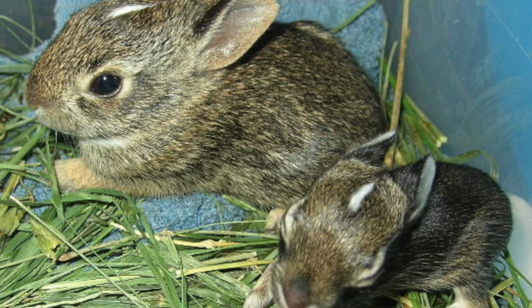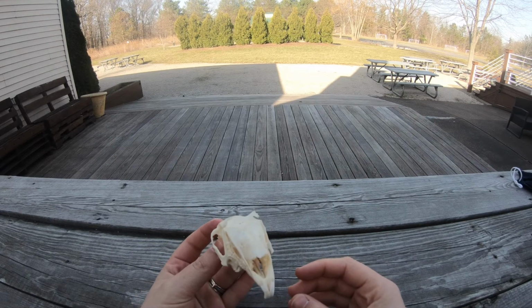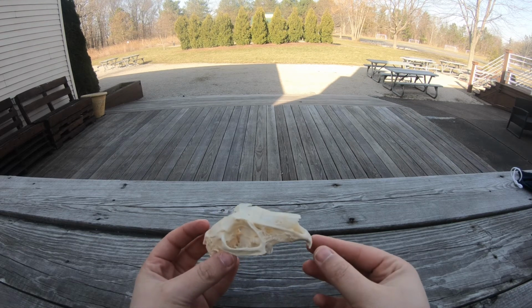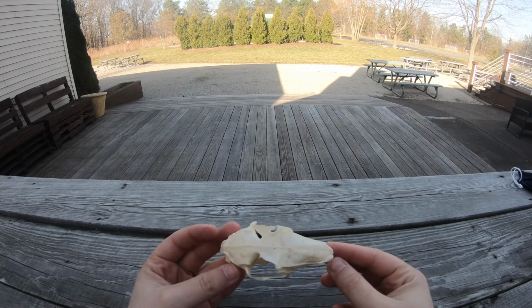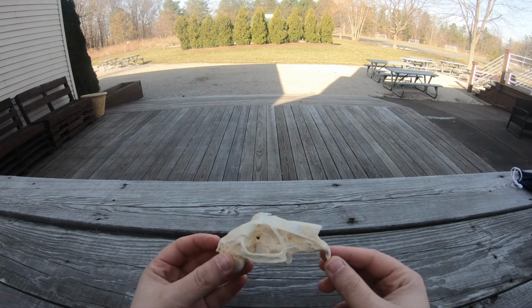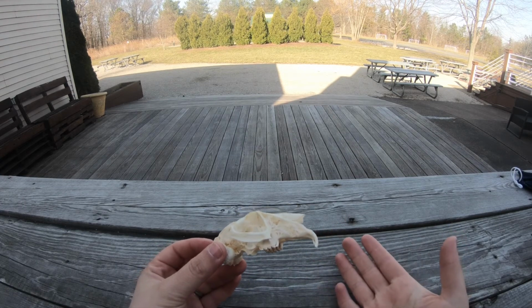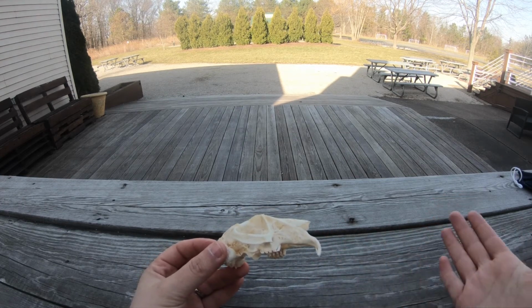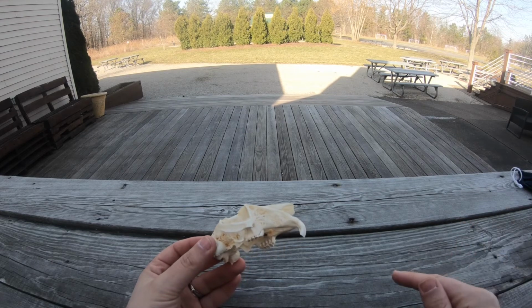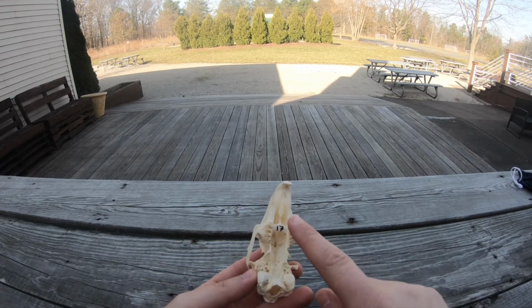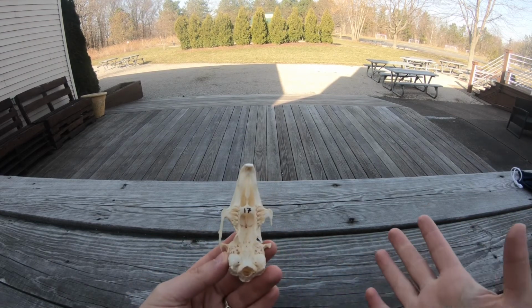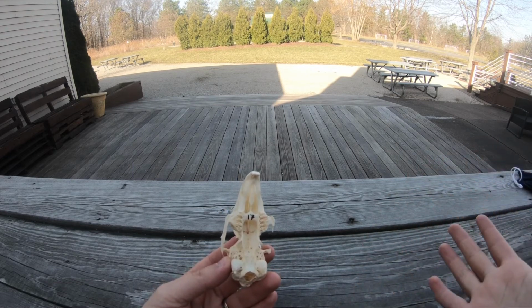All right, this is a skull of a rabbit. Now, rabbits are something called herbivores, and herbivores are animals that eat only plant material. And by looking at an animal's teeth, you can tell what they're meant to eat.